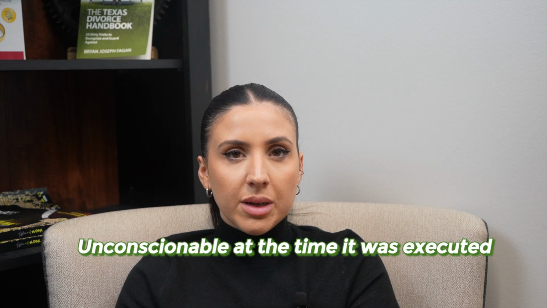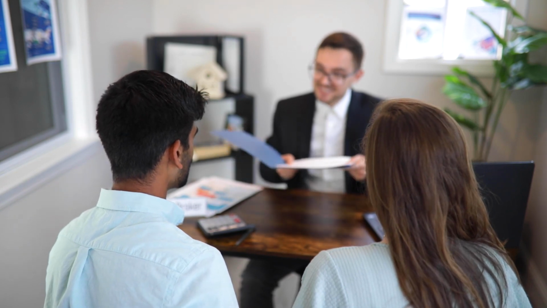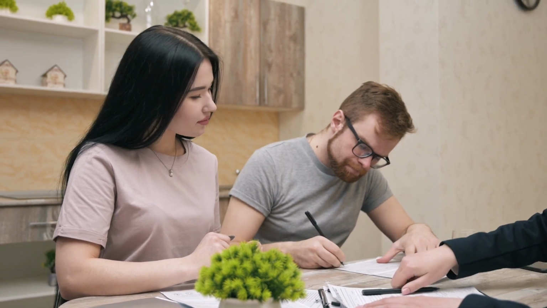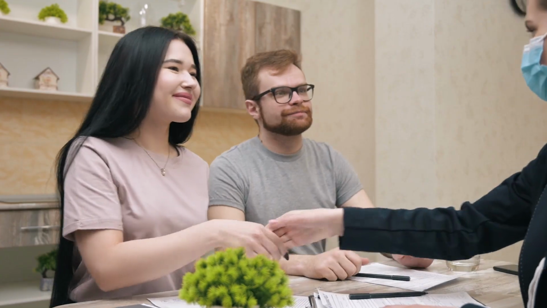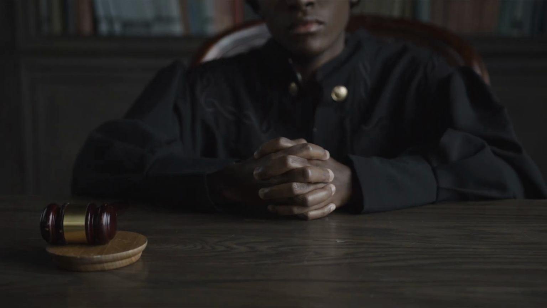Second, a prenuptial agreement can be voided if it is deemed unconscionable at the time it was executed. This means that the terms of the prenup are so one-sided or unfair that enforcing the agreement would be unjust. For example, if one party hides assets or fails to disclose their full financial situation before signing the prenup, the court may consider this agreement unconscionable and refuse to enforce it.